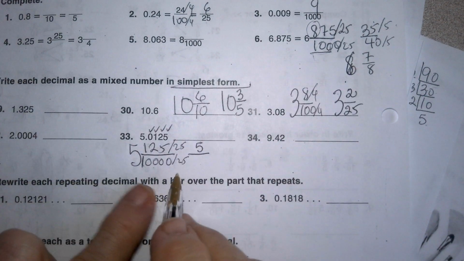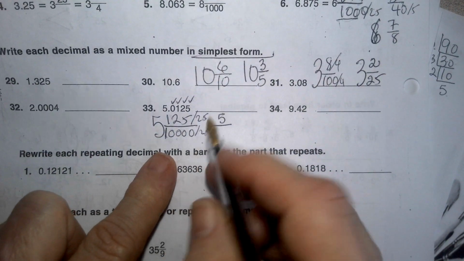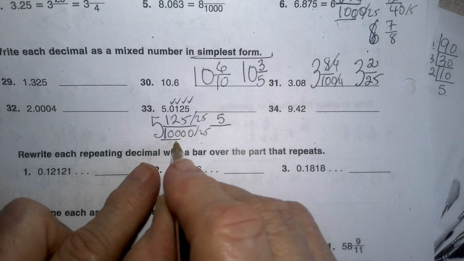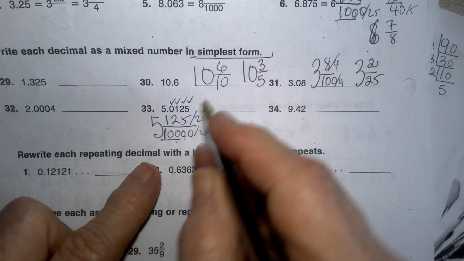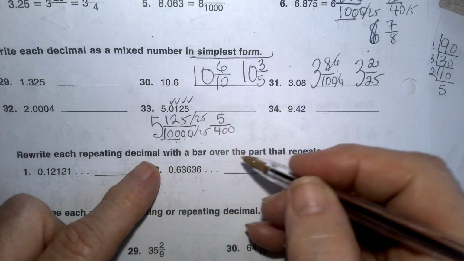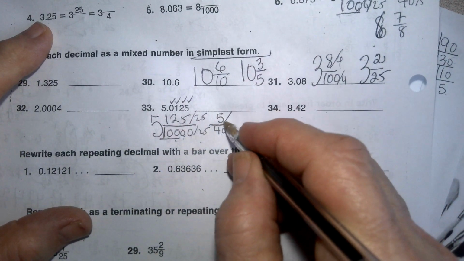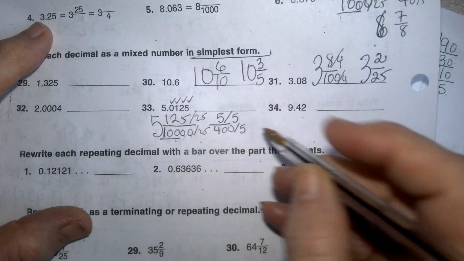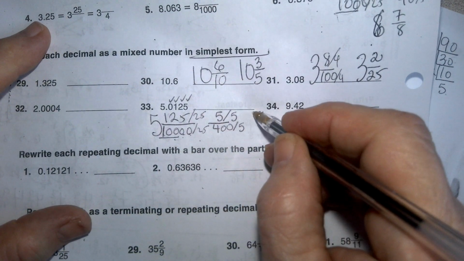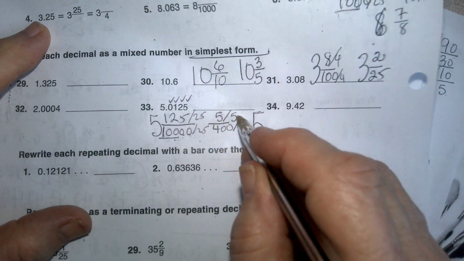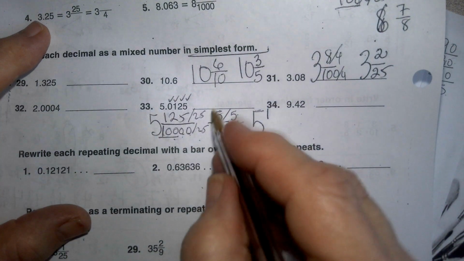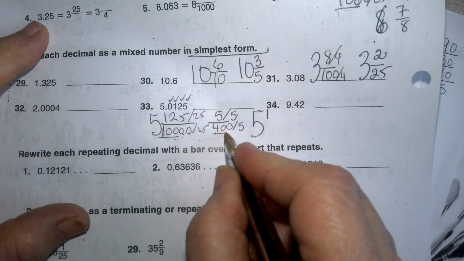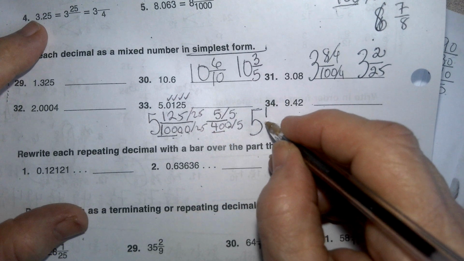So the quarter, I take it into 100 first. How many quarters in 100? 4 with how many extra zeros? So 400. And then we could divide it by 5 again. So our final answer is going to be 5, and 5 divided by 5 is 1 over, well, hold on. How many times does 5 go into 40? 8 plus 1 extra 0. 80.